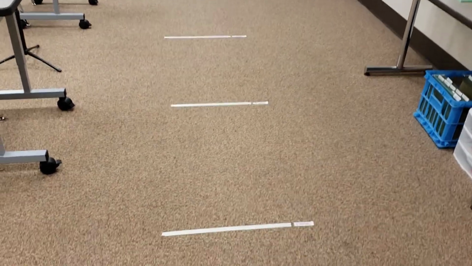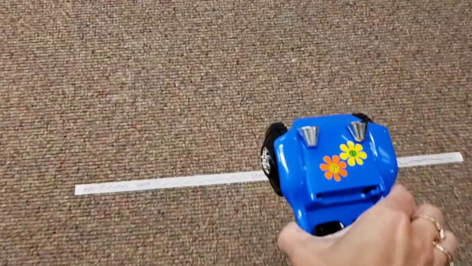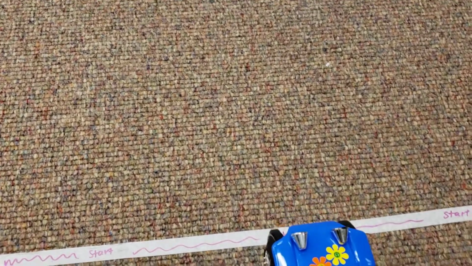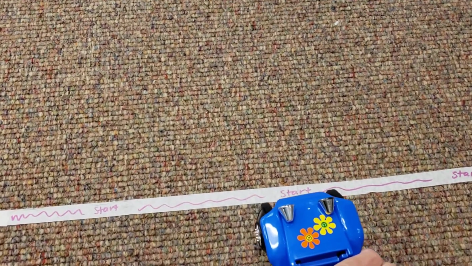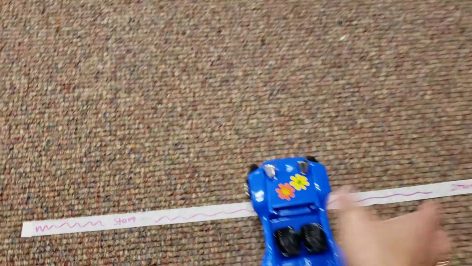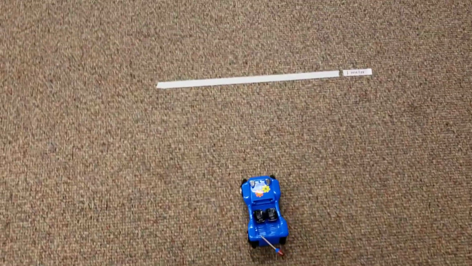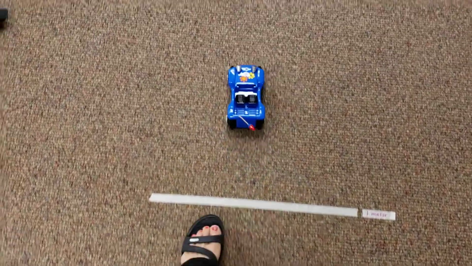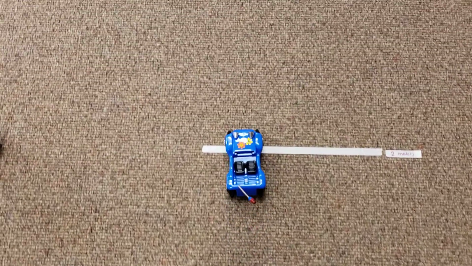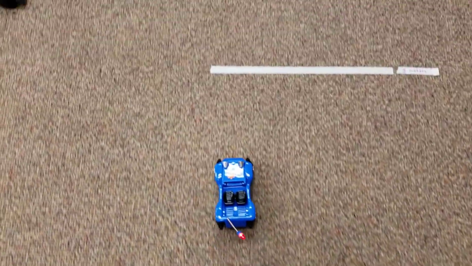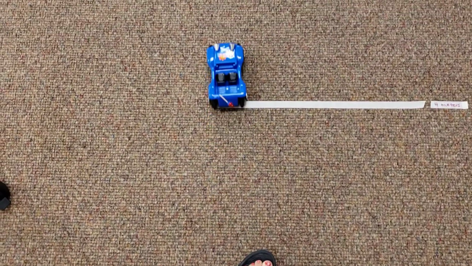So I'm going to turn it on, put it at the starting line, and then I will say on your mark, get set, go. All right, so here we go. On your mark, get set, go. Mark 1 meter, 2 meters, 3 meters, 4 meters.